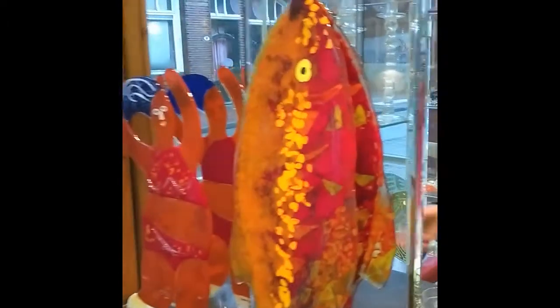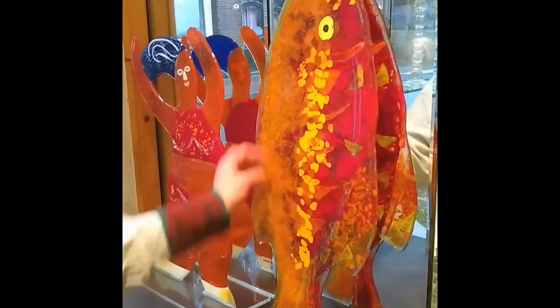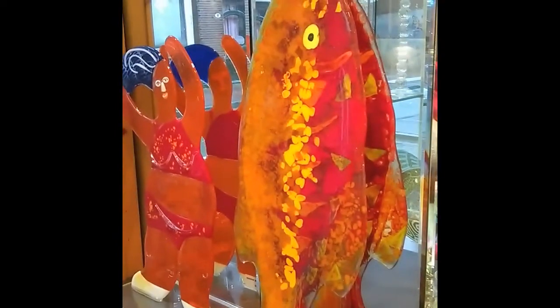This piece? This is a fish. I like when my art pieces can also be used. So this fish you can put on the wall, but at the same time you can take it off the wall and present very nice food on it.